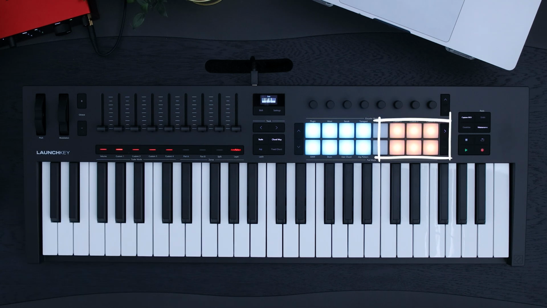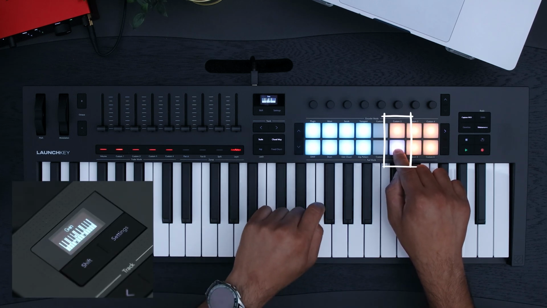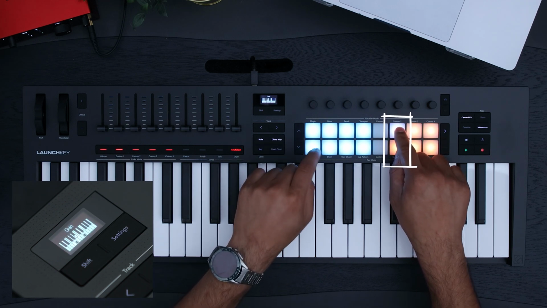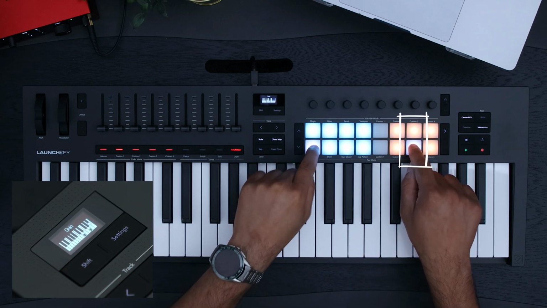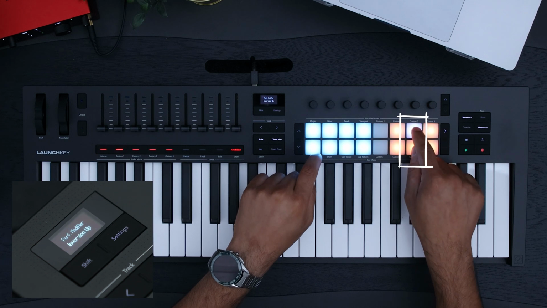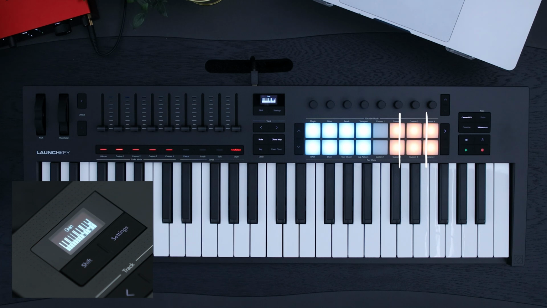The 6 orange pads on the right-hand side are performance modifiers. These will change how the chords are performed. The first 2 pads will cycle through the notes of the chord. The next 2 pads will play inversions, shifting the notes within the chord to different positions on the keyboard. And the final 2 pads will split the chord between bass and higher notes.